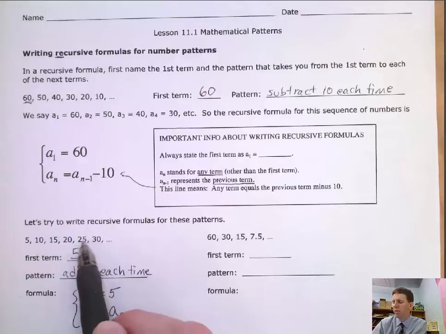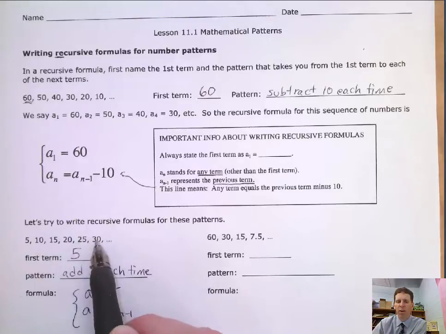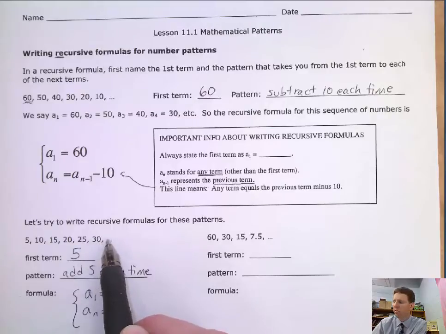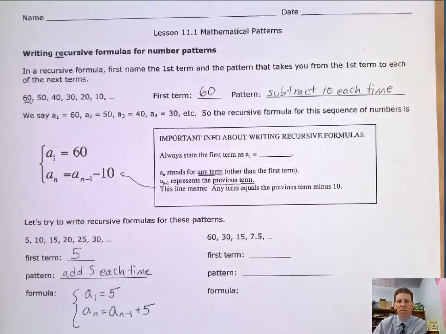So to get from 25 to 30, we add 5 to 25. To get to the next term, I'd go back to my previous term, 30, and add 5 to it to get 35. So we take each previous term and add 5 to it. And this is what your formula looks like. What I'd like you to do is pause the video and see if you can come up with the first term, pattern, and formula for this sequence of numbers. We'll pause the video and see what you get in just a moment.